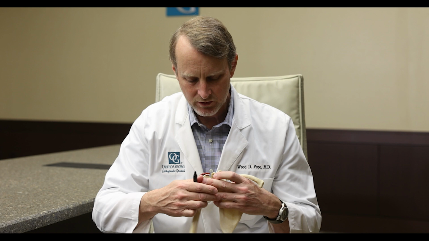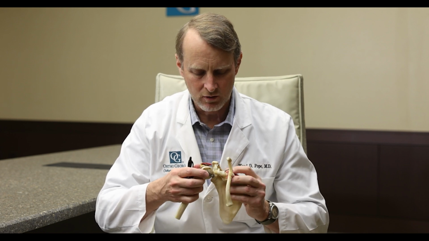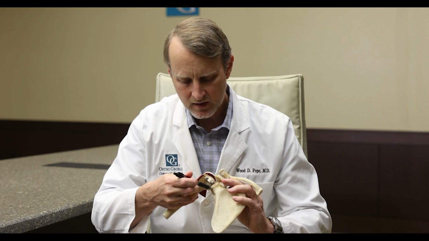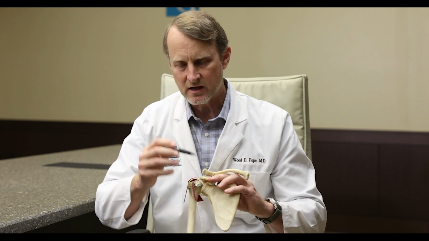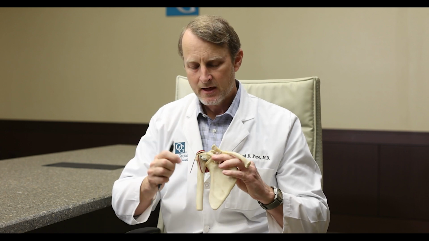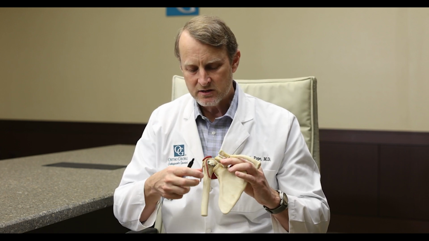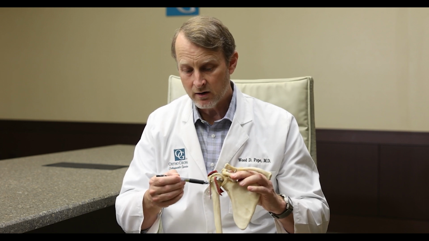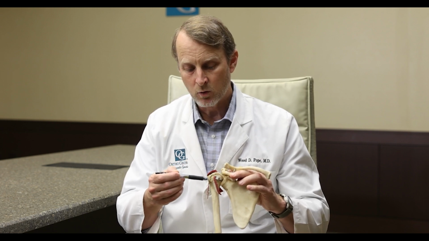This biceps will then enter into the shoulder and attach to the glenoid labrum. This labral structure is a circumferential structure around the shoulder socket. This biceps tendon can develop tendinitis or even partial tearing within its intra-articular portion.